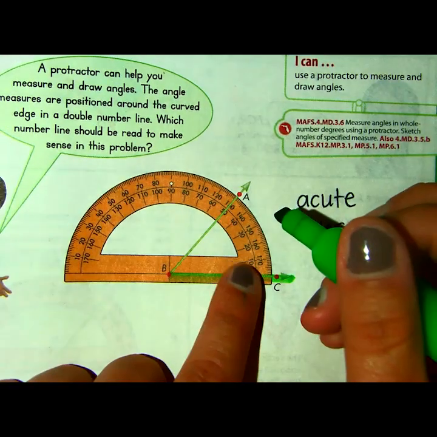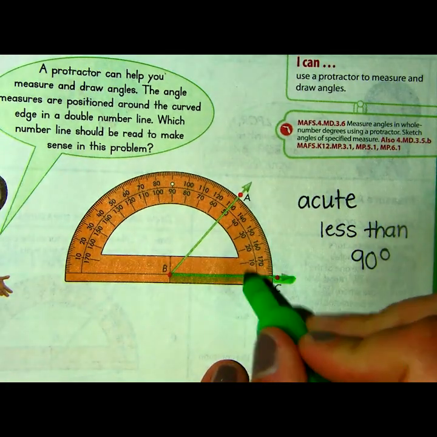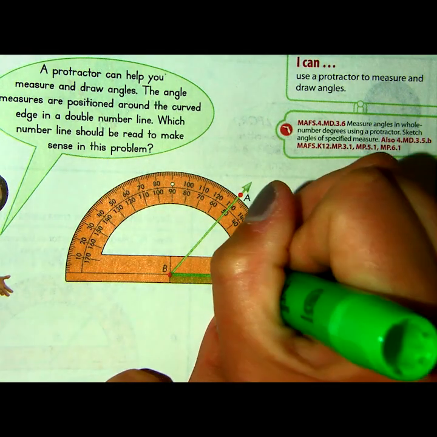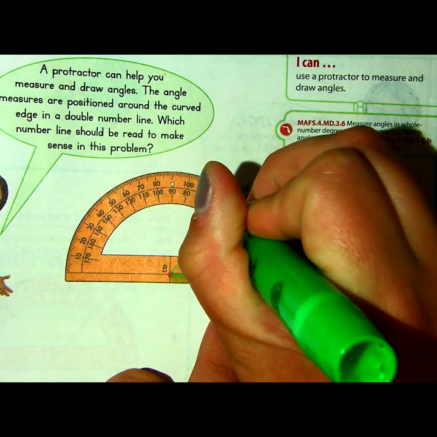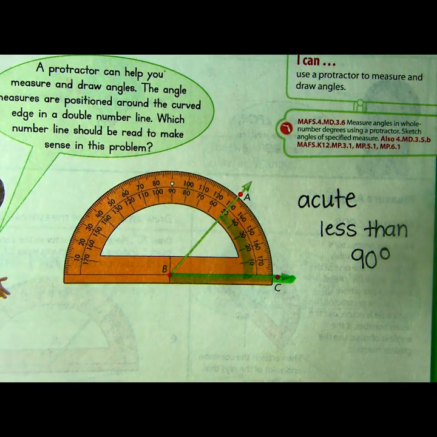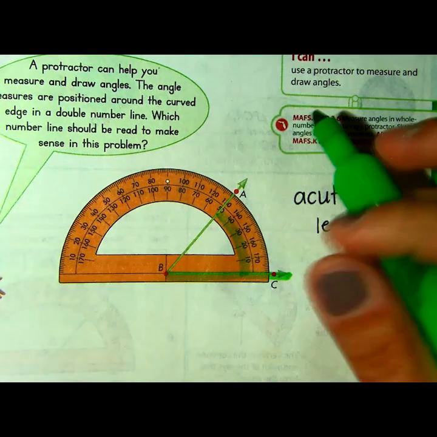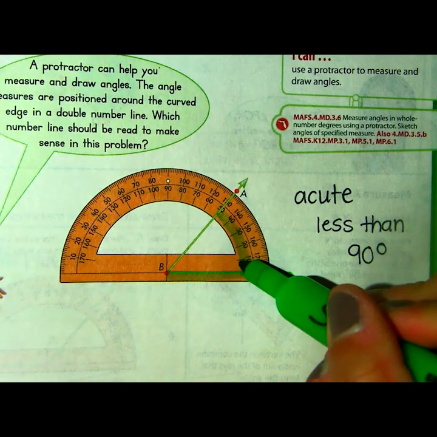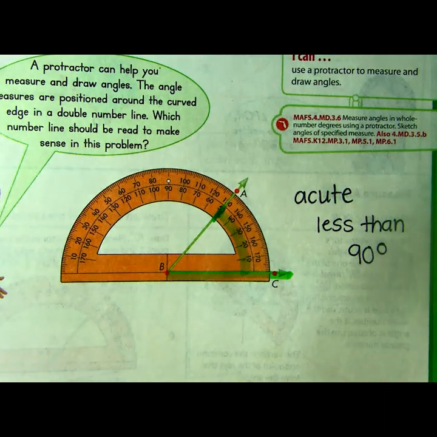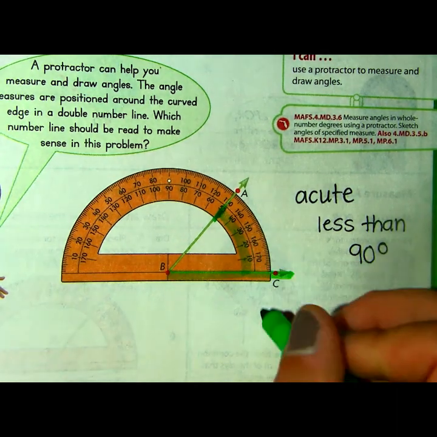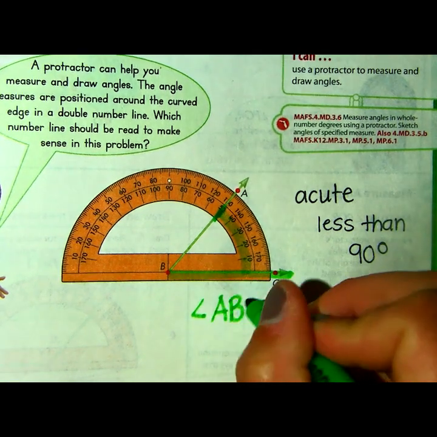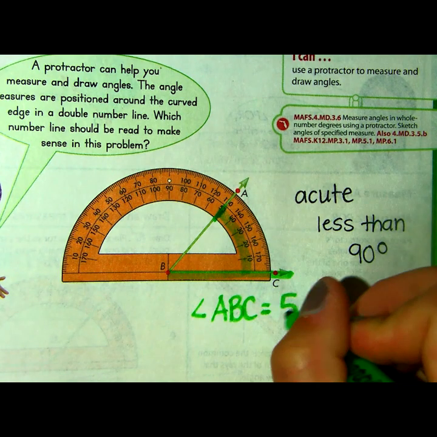Well, I see here 10 or 170. So I know that this line is 0, and I'm going to follow this inside scale all the way up until I meet the second ray of my angle. Well, I've started it here, 0, 10, 20, 30, 40. This is passing right through the number 50. So the measurement of angle ABC is equal to 50 degrees.